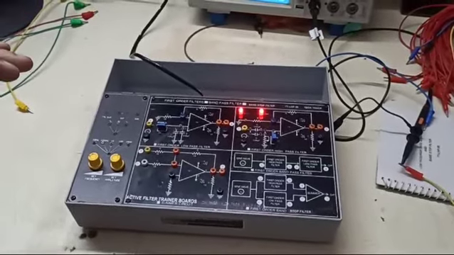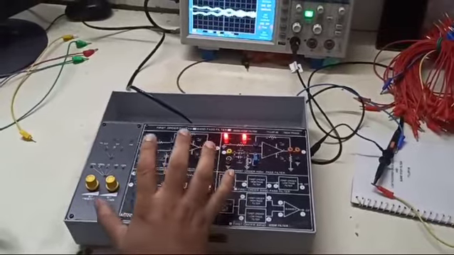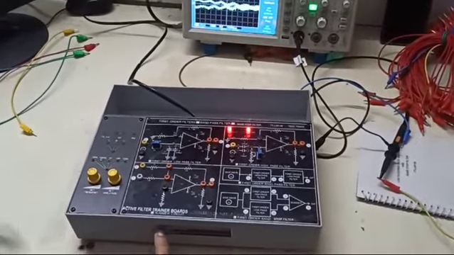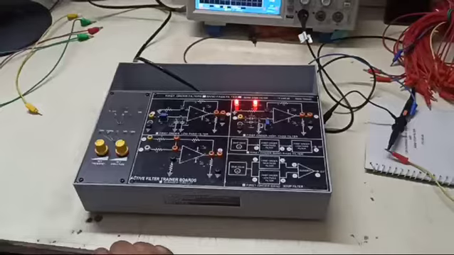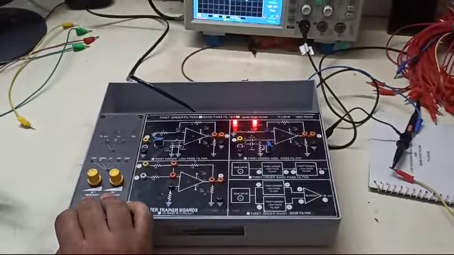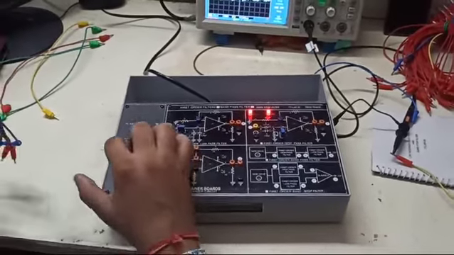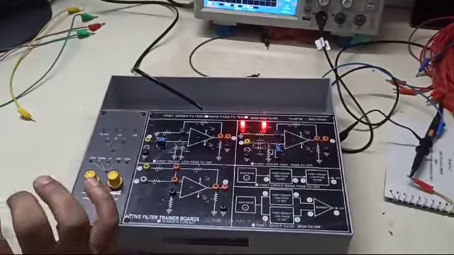We are starting the demo video for op-amp based first order. This is basically a low pass, high pass and band pass filter tuner kit with an inbuilt function generator giving sine, square and triangle waveforms and TTL output from 10 Hz to 100 kHz.